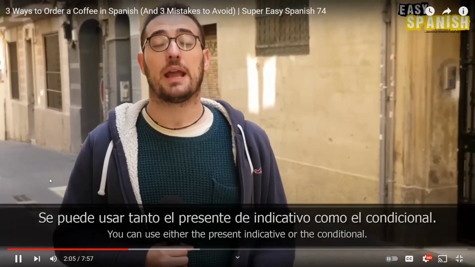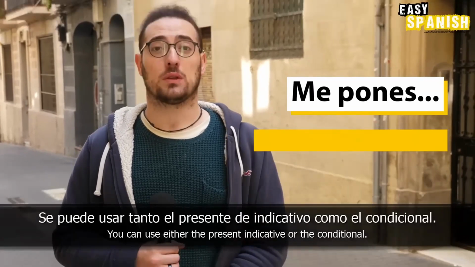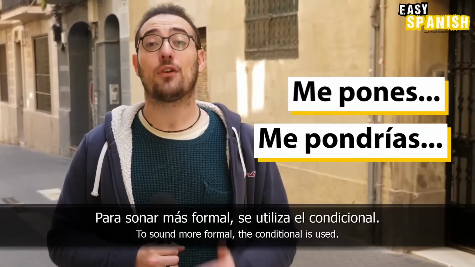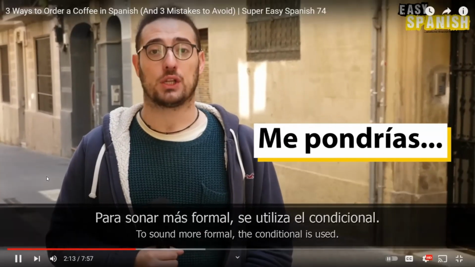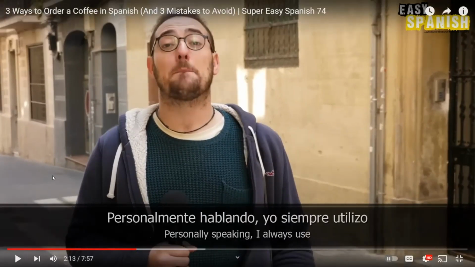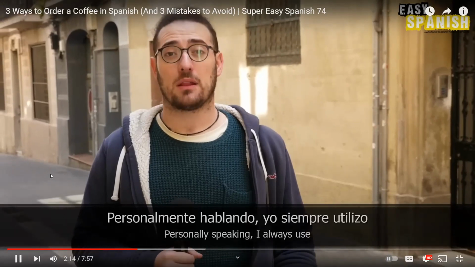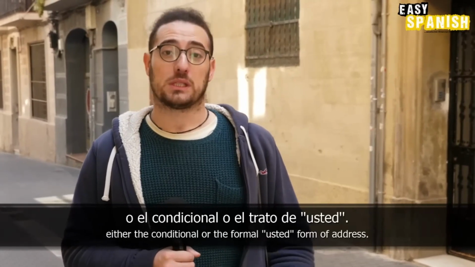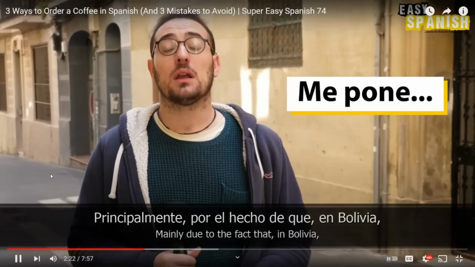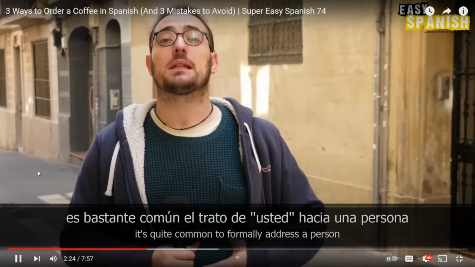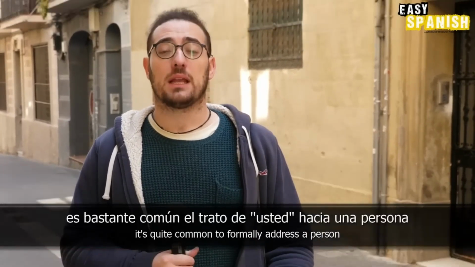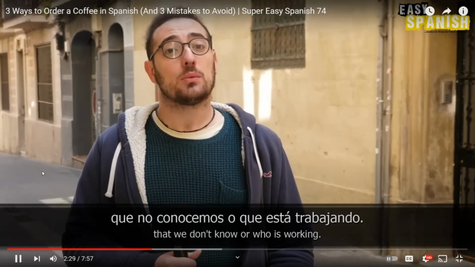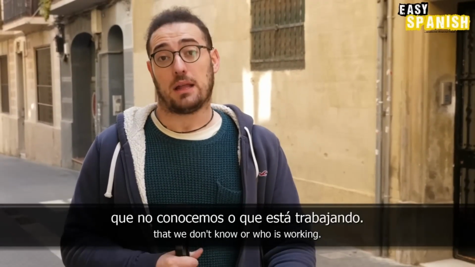Se puede usar tanto el presente de indicativo como el condicional. Para sonar más formal, se utiliza el condicional. Conditional is considered more formal. So, and he's going to explain why he does that. Personalmente hablando, yo siempre utilizo o el condicional o el trato de usted, principalmente por el hecho de que en Bolivia es bastante común el trato de usted hacia una persona que no conocemos o que está trabajando.